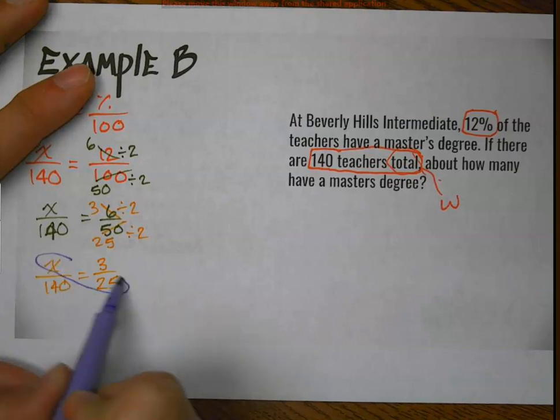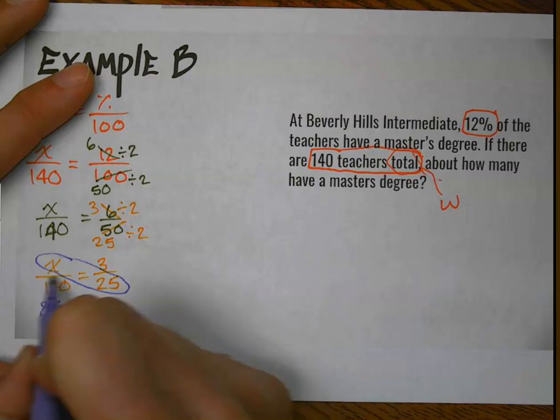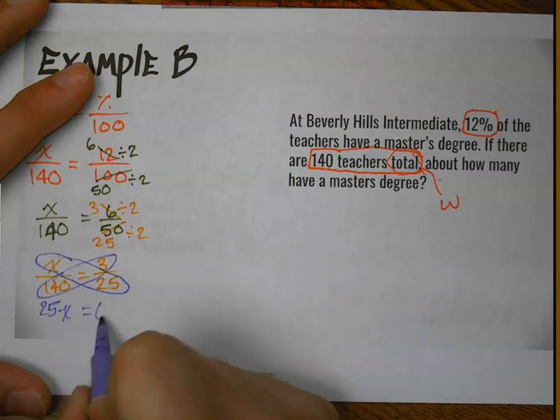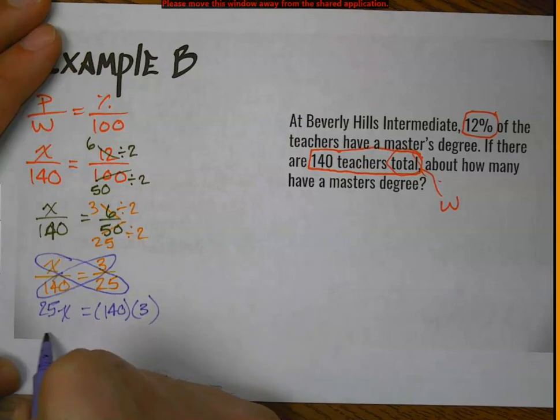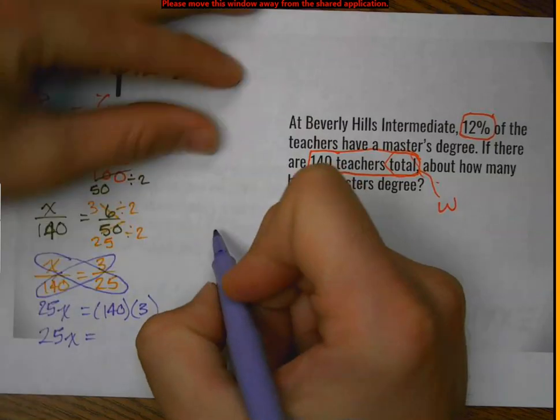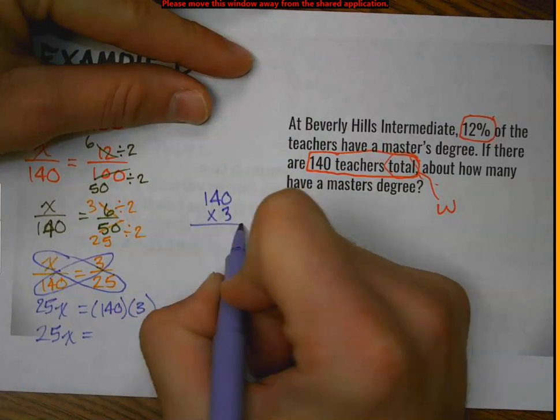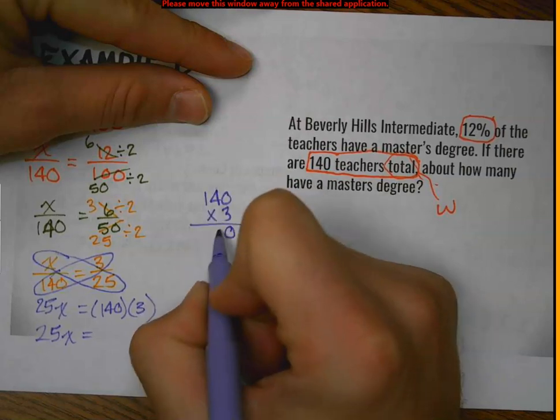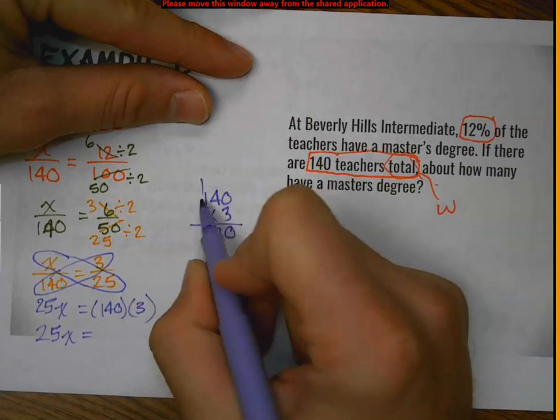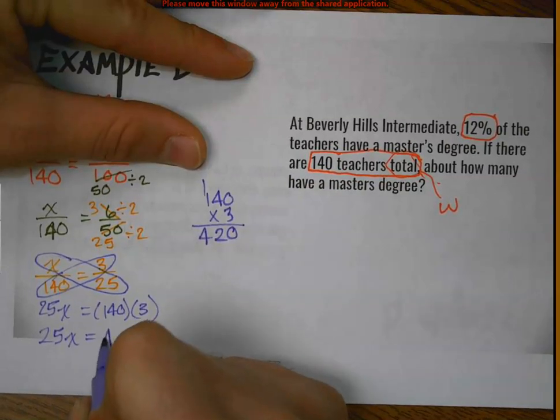X times 25 is 25x, and that's going to equal 140 times 3. So 25x equals, okay, I have to come over here, 140 times 3. 3 times 0 is 0, 3 times 4 is 12, 3 times 1 is 3, plus 1 is 4. So 25x equals 420.